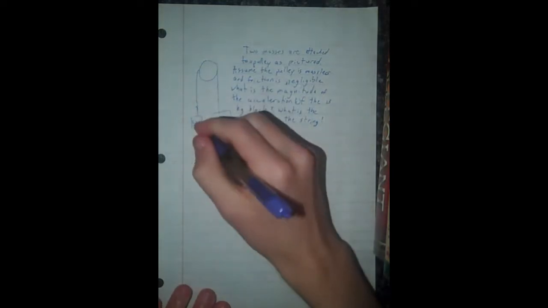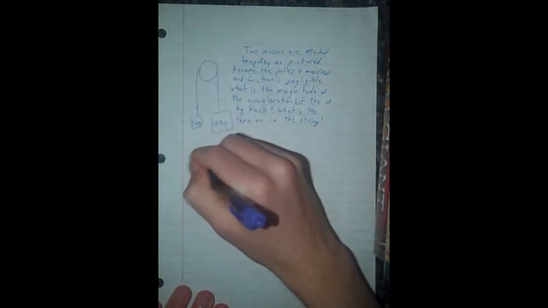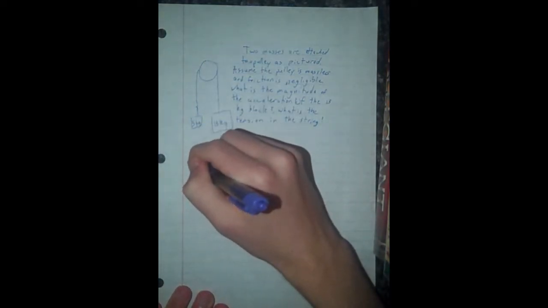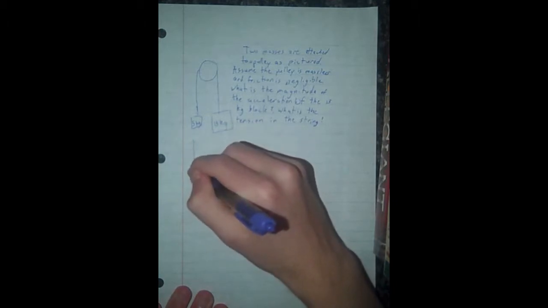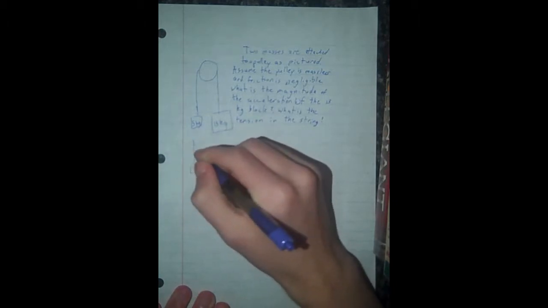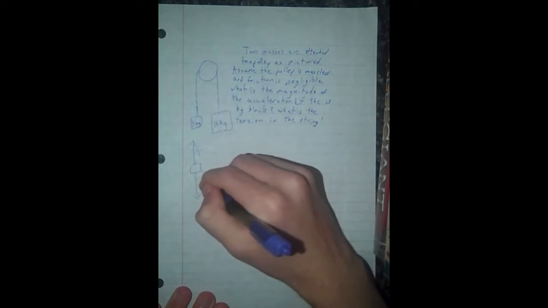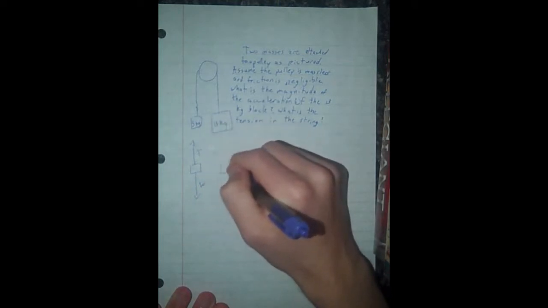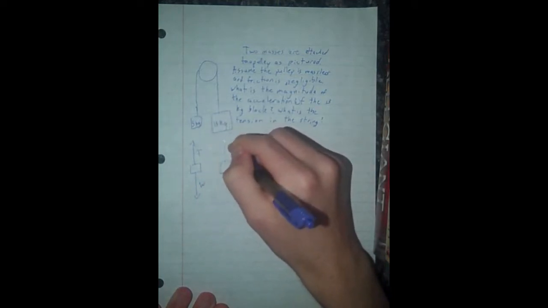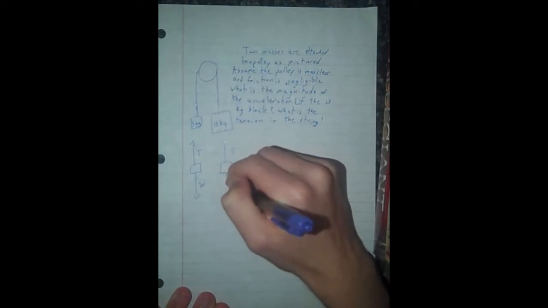So, the easiest way, like I said before, is to just draw the free body diagrams. For the block on the left, you have the tension force in the string pulling up and the weight force pulling down. And on the right, same thing, tension pulling up and the weight pulling down.